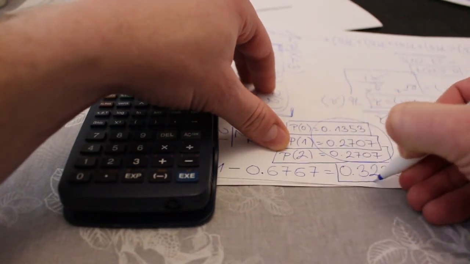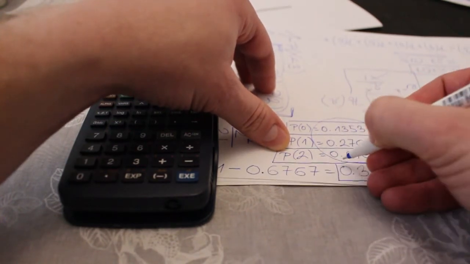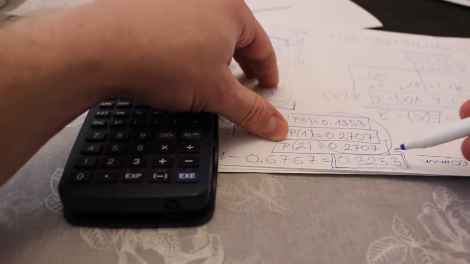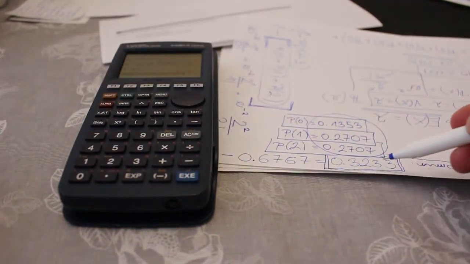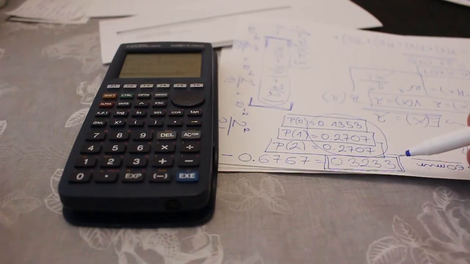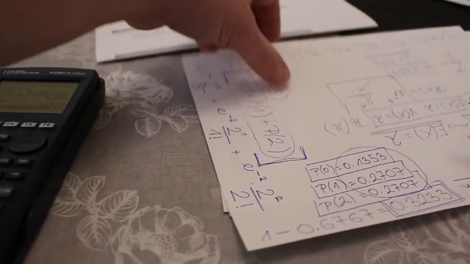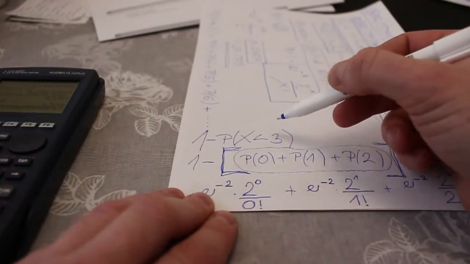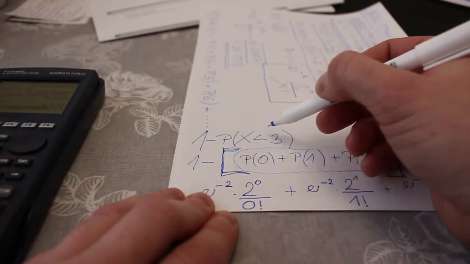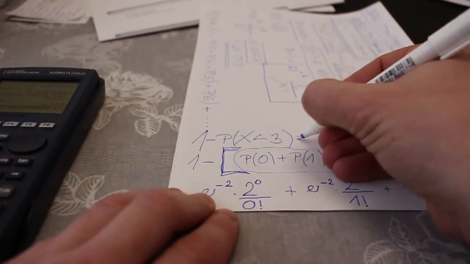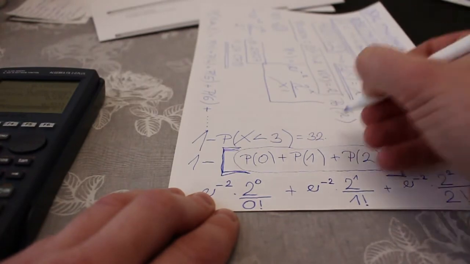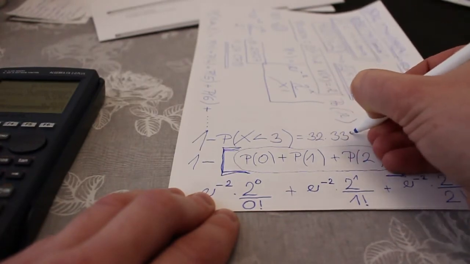So you can interpret this value in percent like 32.33%. So 1 minus probability that random variable x will be smaller than 3 is equal to 32.33%.